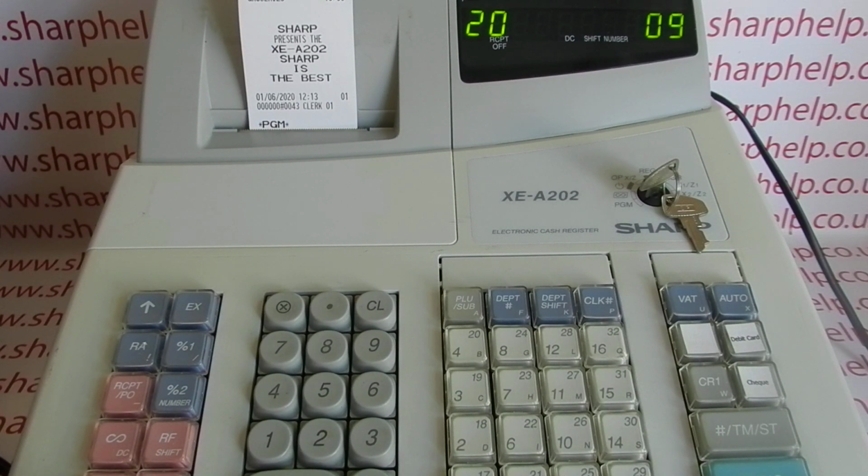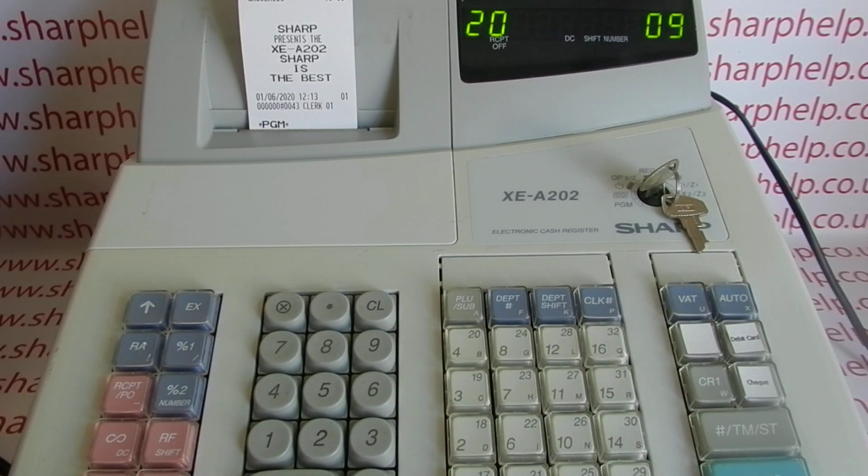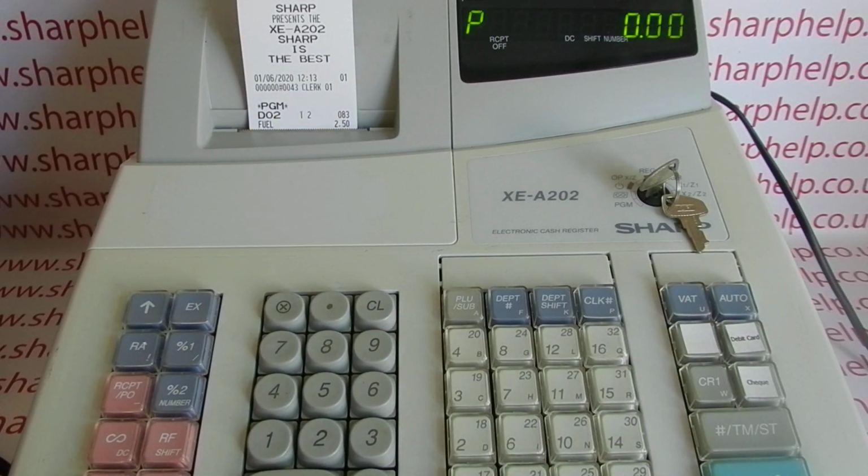If you make a mistake, you've got backspace here. So I'm just going to press backspace, and it takes back one number, and then you can enter your button correctly. Once you're happy with your description, press TMST to save.